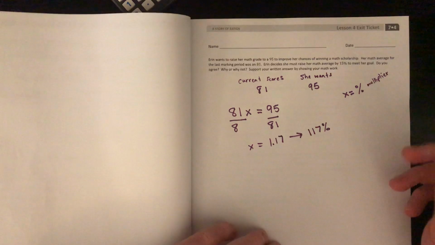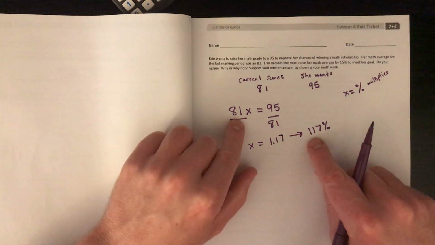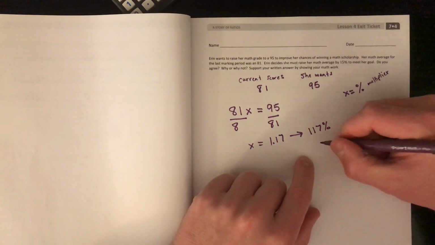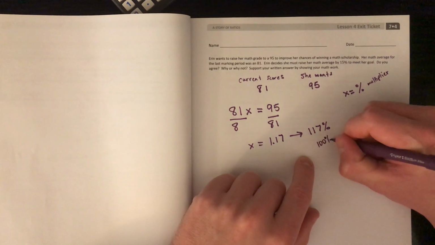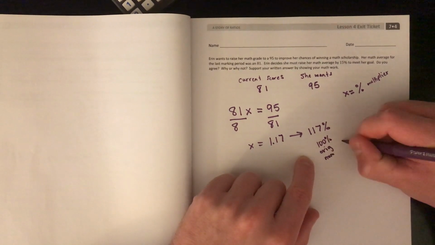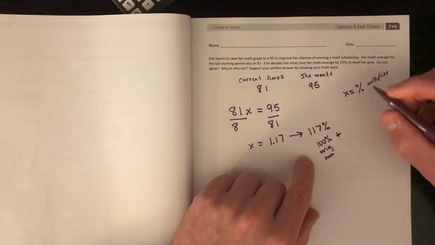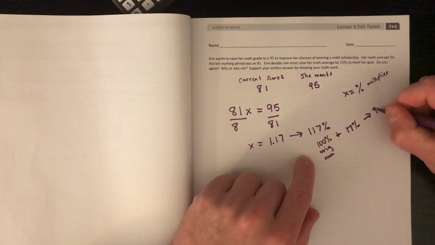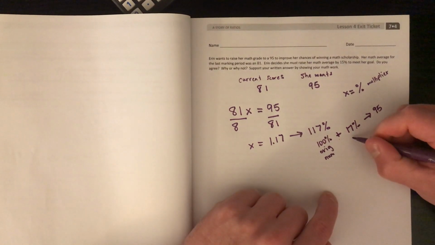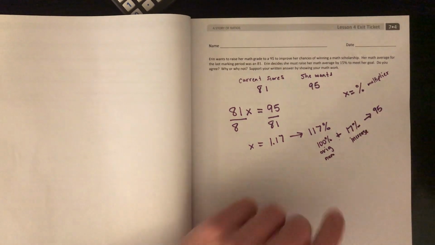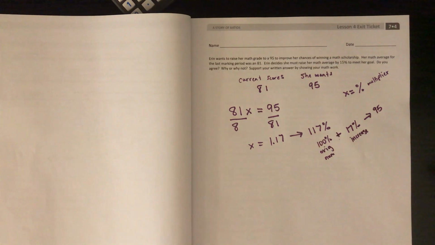So if she needs 117% of her original number, that means she needs the whole original number, right? The original 100%, that's the original number, plus an additional 17% to get 95. And so the 17%, that's the percent increase, the additional 17. And so I would say that she is not correct.